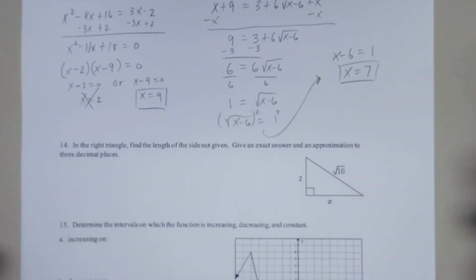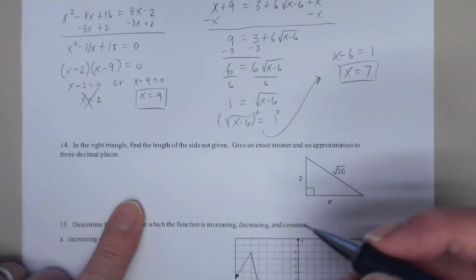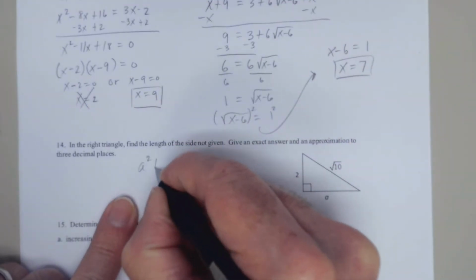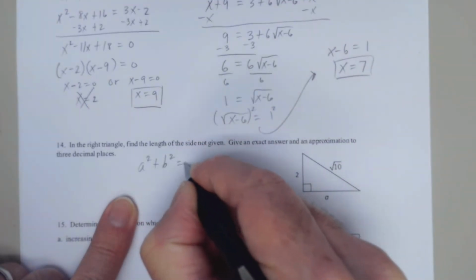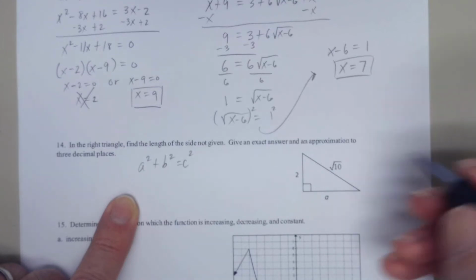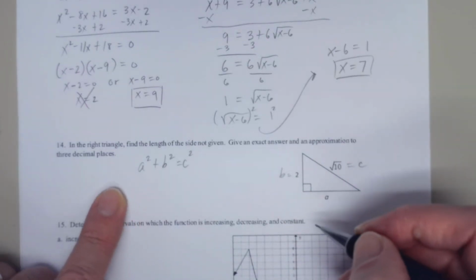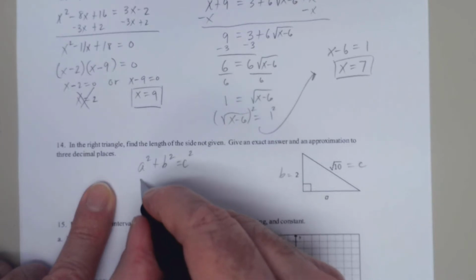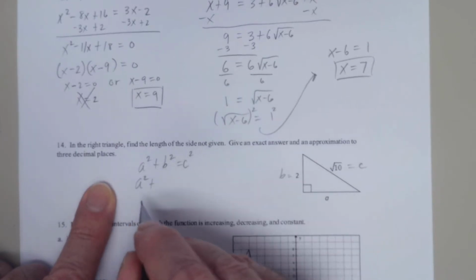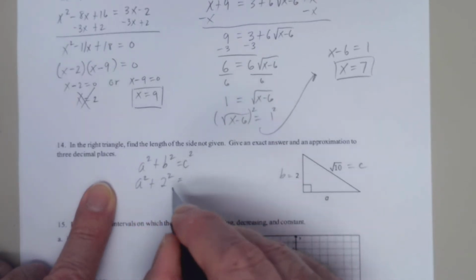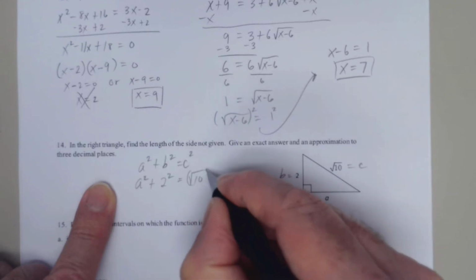It says in the right triangle, find the length of the side not given. Use an exact answer and also an approximation to 3 decimal places. So this is where we're using the Pythagorean Theorem, a squared plus b squared equals c squared. Notice here our b is 2 and our c is the square root of 10. So we don't know a. This will be 2 squared, and c squared is the square root of 10 squared.